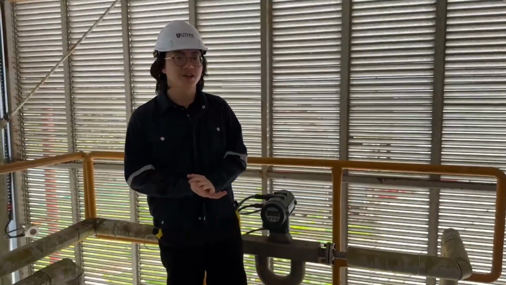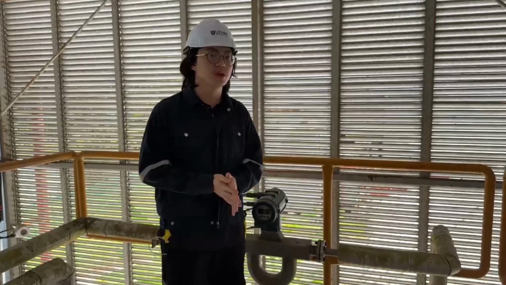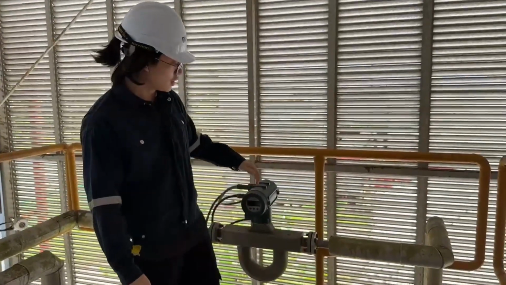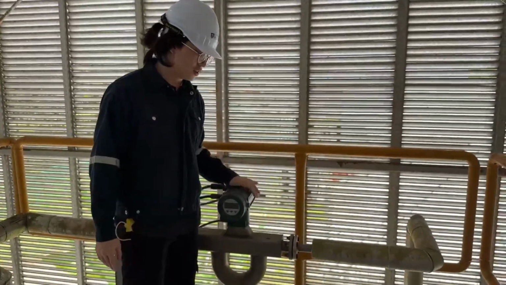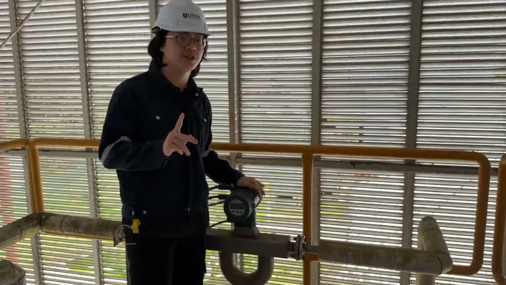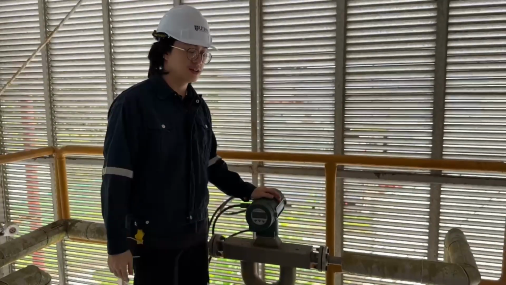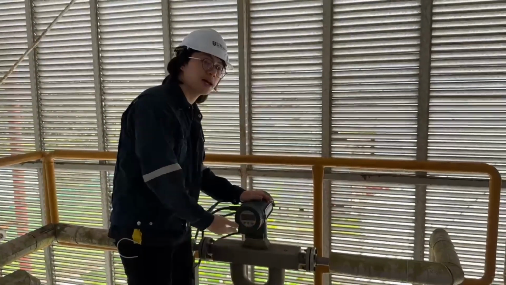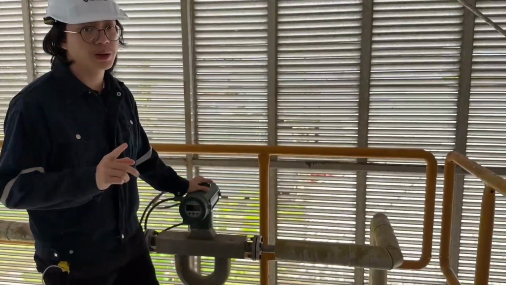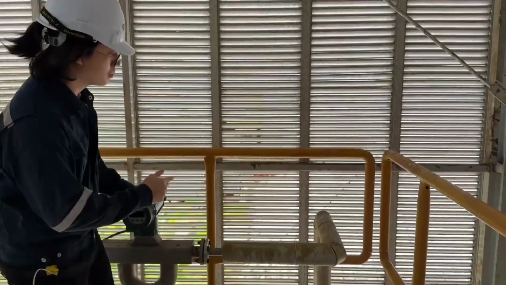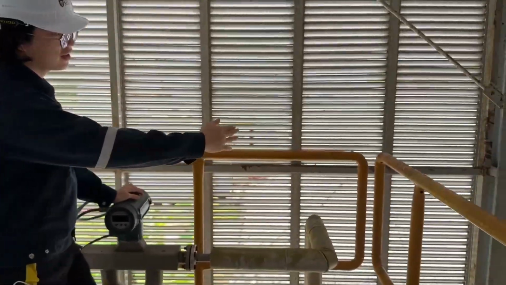Okay guys, the next instrument that I will show is this one here, which is FT, stands for flow transmitter. In this case, the liquid that flows through this pipeline is crude palm oil. The source of the crude palm oil starts from this right hand side.